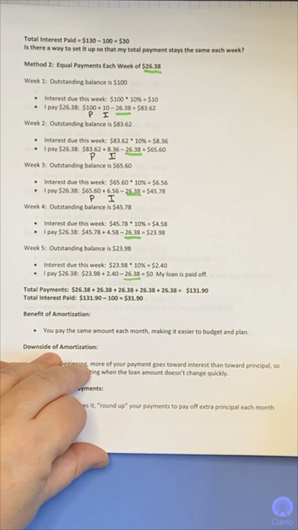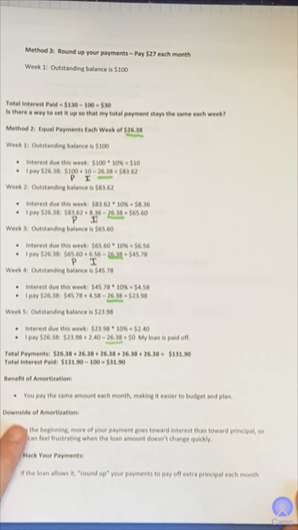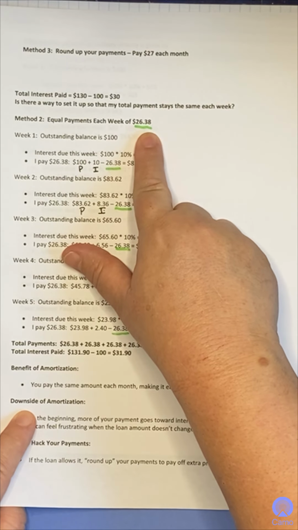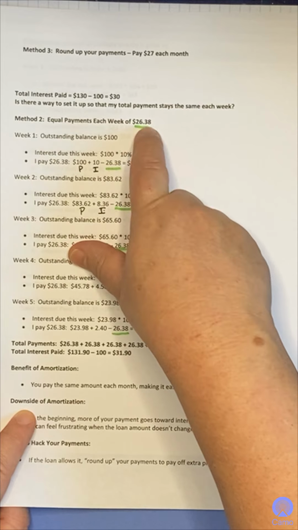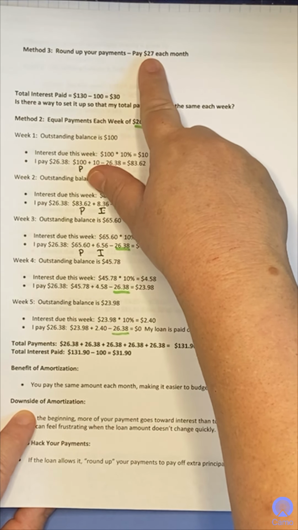And I'm just going to show you. So what does it mean to round up? Well, instead of paying $26.38, I'm going to run through all 5 weeks paying $27.